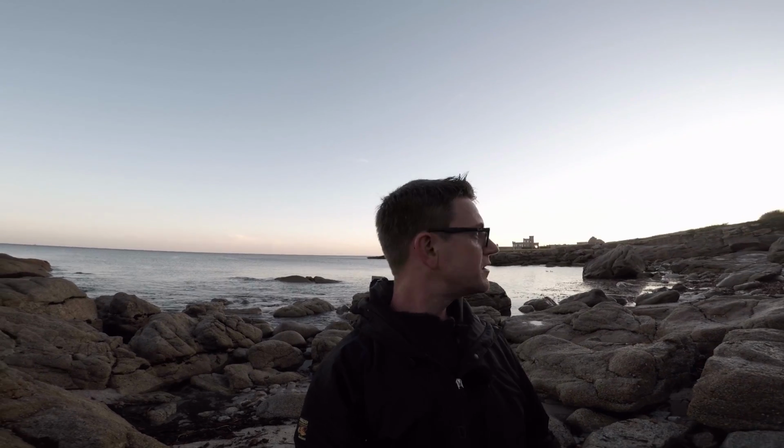I'm out again on the Brittany coastline, and dinner's been had. The family's back home watching TV, so I've snuck out and I'm doing some seascapes again. We were here earlier today as a family, and there's a lighthouse about 10 seconds that way. I'm going to do that in a minute as the sun goes down over the horizon. It's not quite there yet, but I can see the aura of the sun over the horizon there.